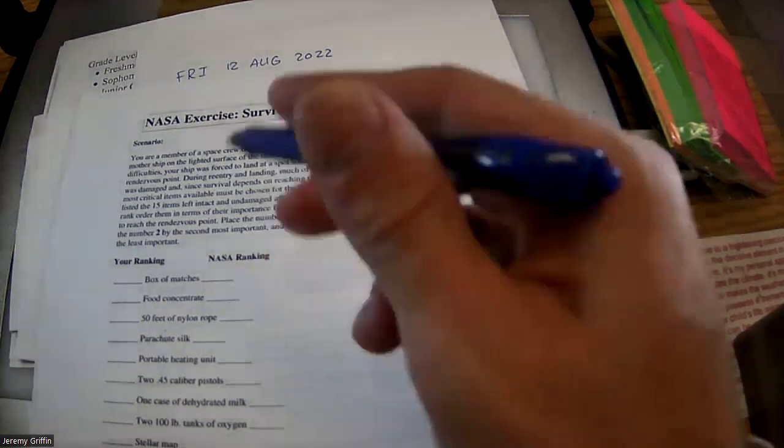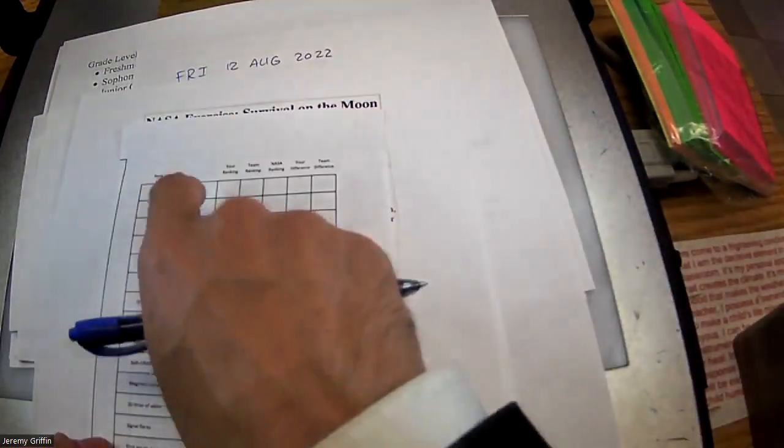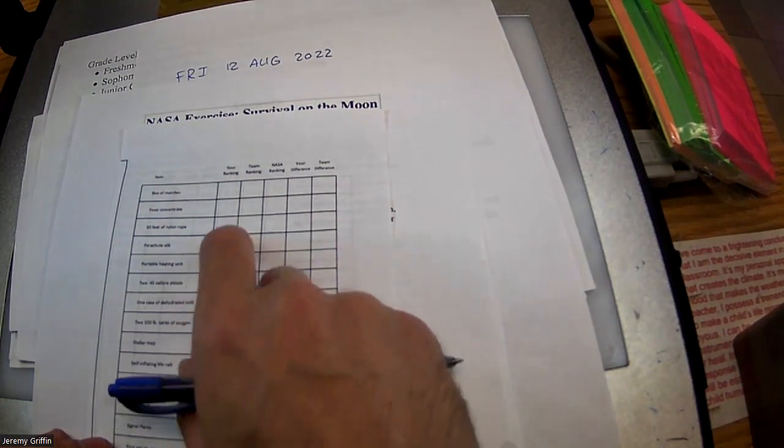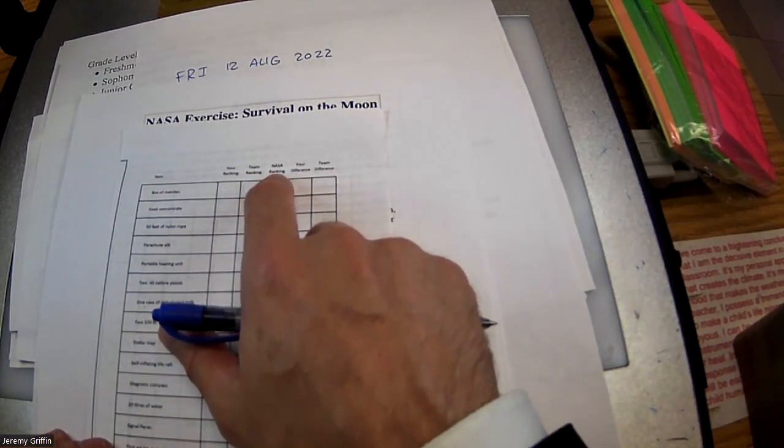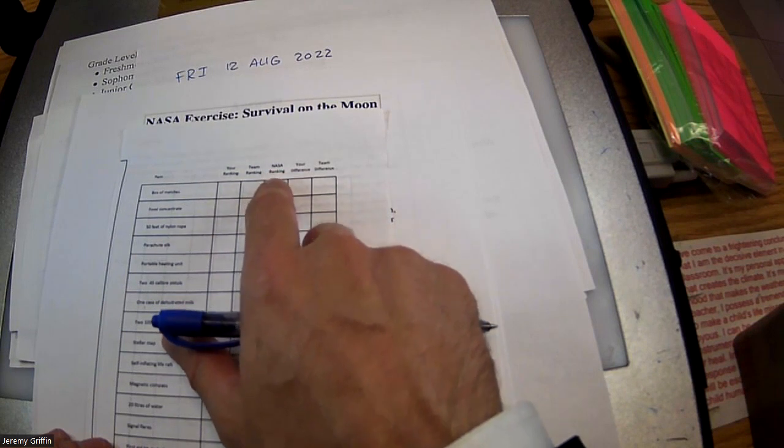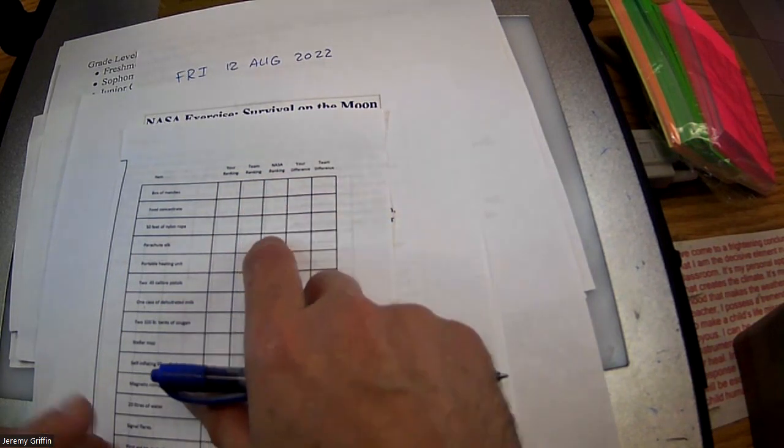The way we're going with this is here. There are different columns on this paper. I know I'm a few papers short, but see this. There's one for your own personal ranking. There's one for your team ranking, and then closer to the end of class today, I'm going to give you guys the official NASA ranking, right? What they came up with. We'll treat that as the answer key.